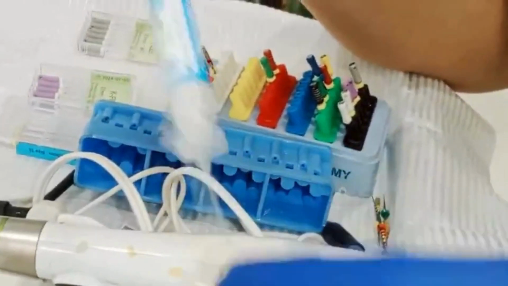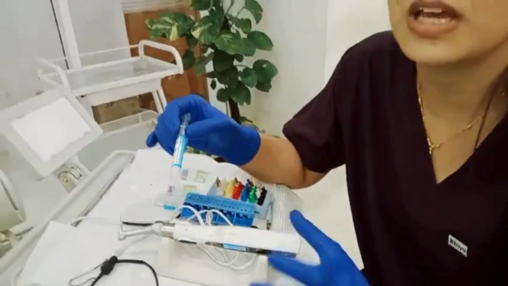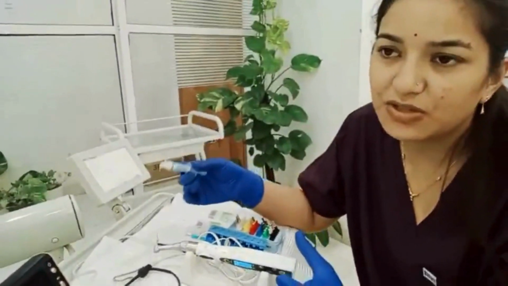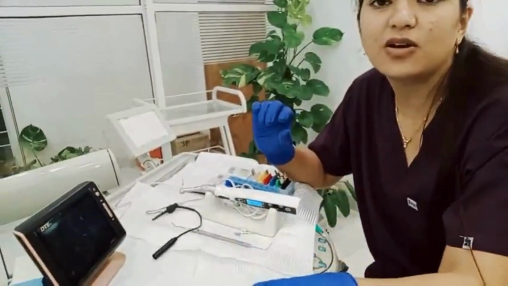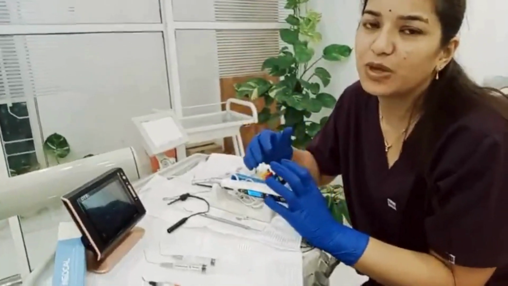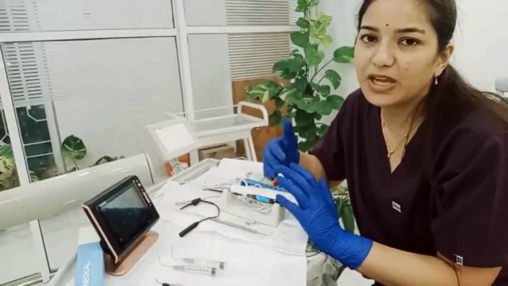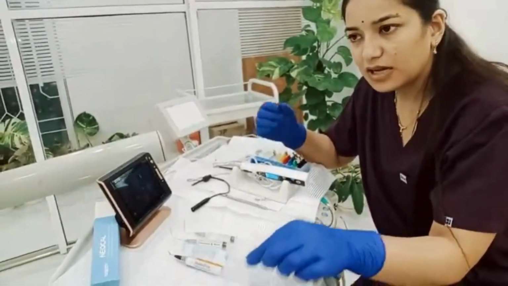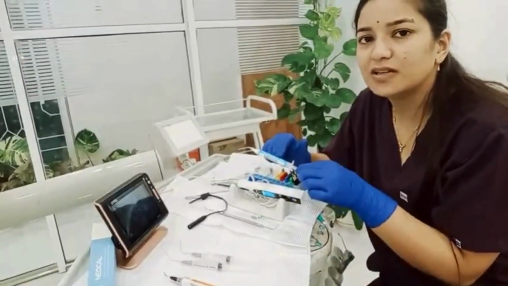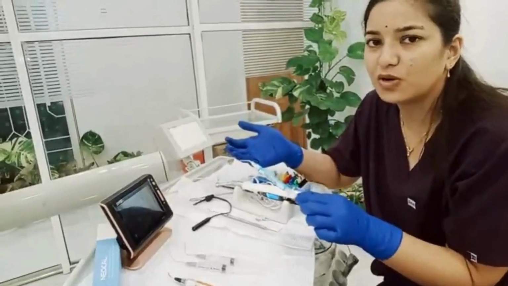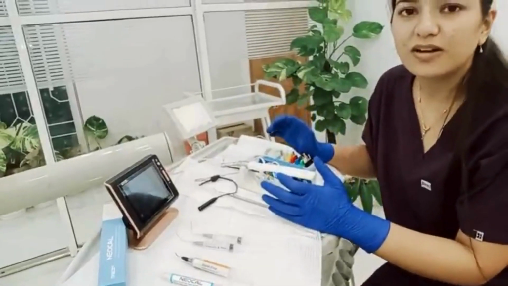So what it will do, we'll leave it for 1 week or 2 weeks, and then we'll check whether the patient is pain free or not. If the patient is pain free, we can go with the obturation, and if the pain still persists, we can again clean up the canal and again place calcium hydroxide inside the canal and then leave it for 1 week also. So this was all about the root canal treatment.